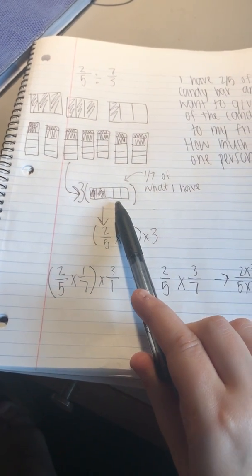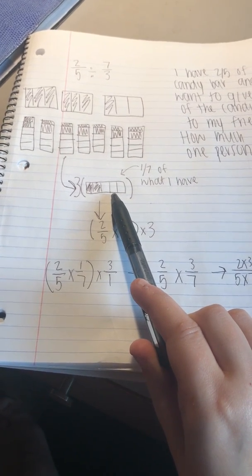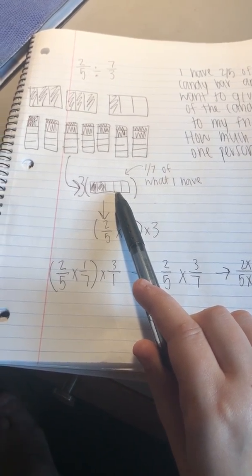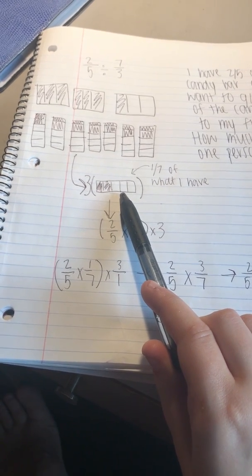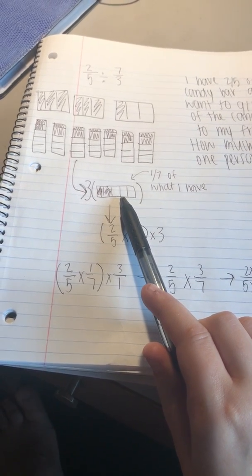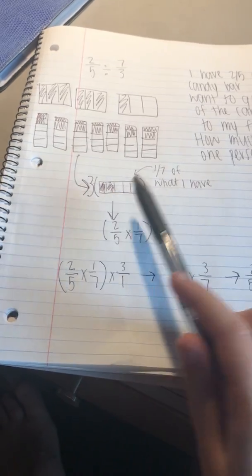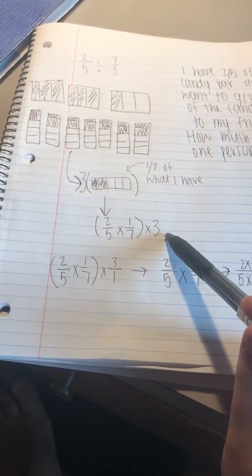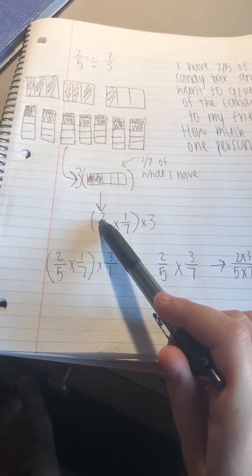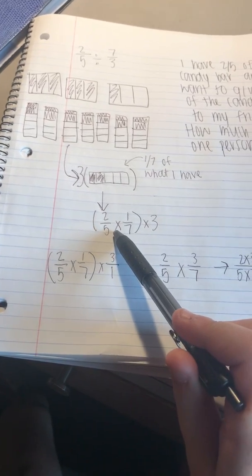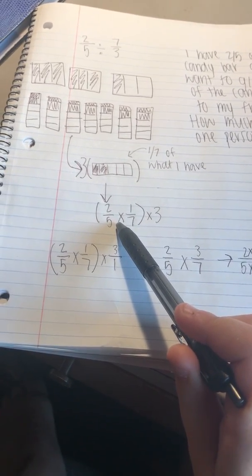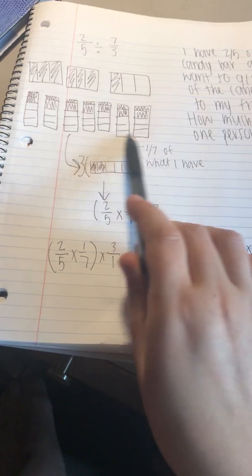So we're just going to focus on one of the slivers. We're going to focus on one of the 7 slivers so we can find out how much one person will get. So now if I made that into an equation, I would have 2/5, which is 1 sliver, times 1/7, because it is one of 7 parts, which I have up here.